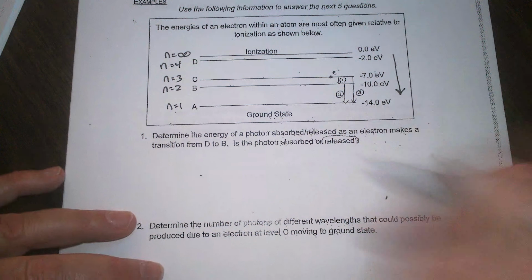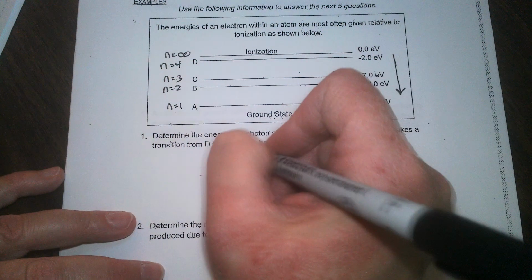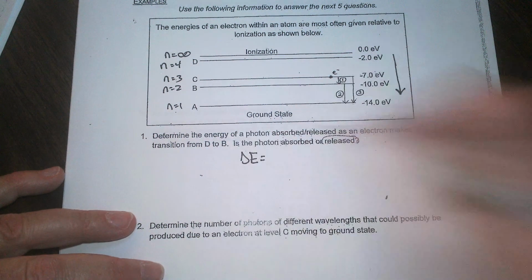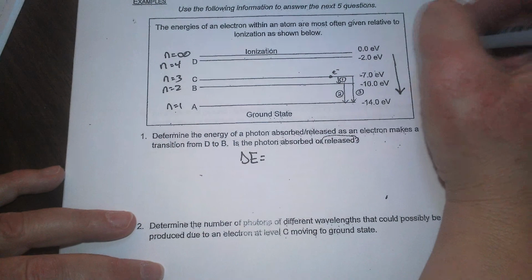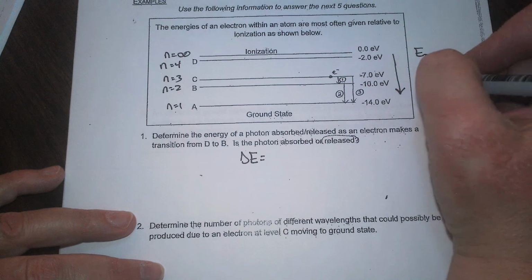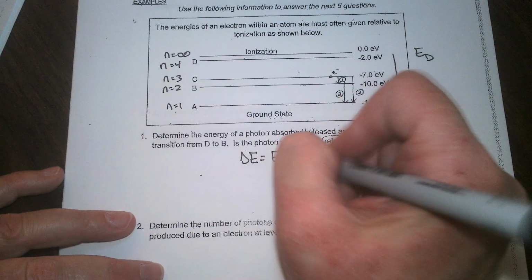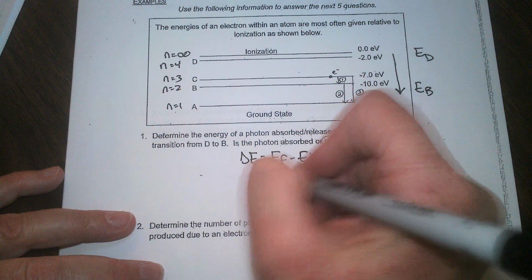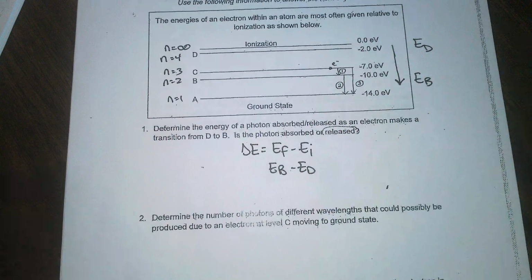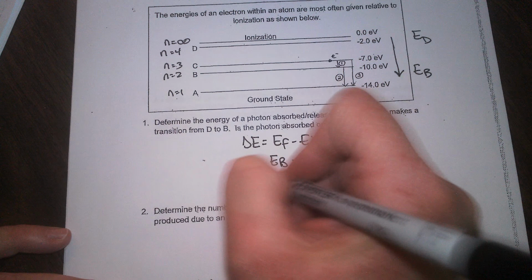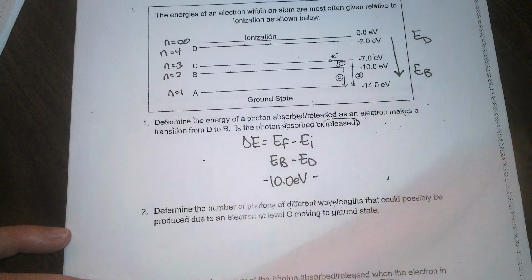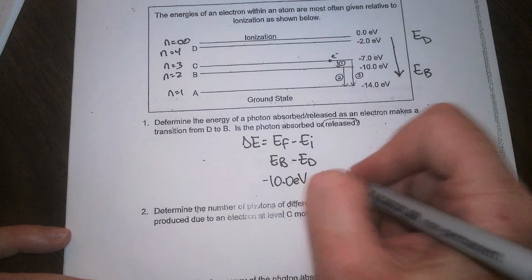So we're going to look at change in energy, where initial is ED and final is EB. So EB minus ED, because we start at D and end up at B. Negative 10 electron volts minus negative 2.